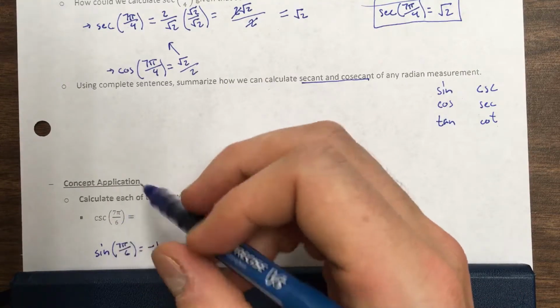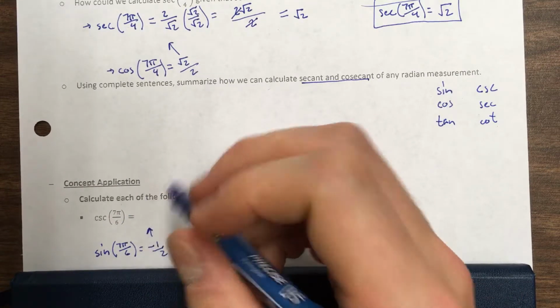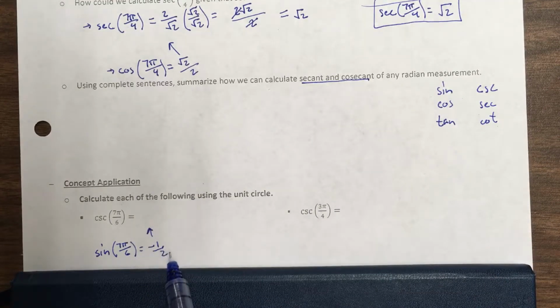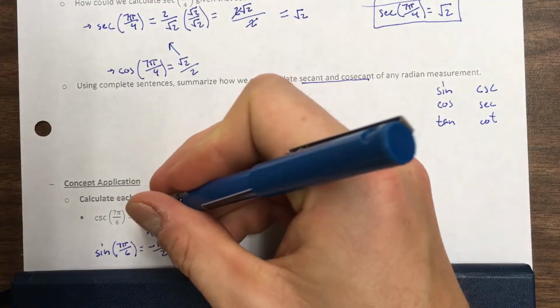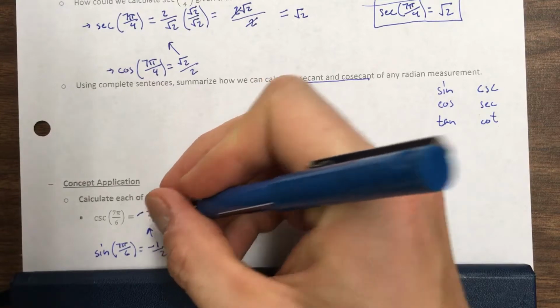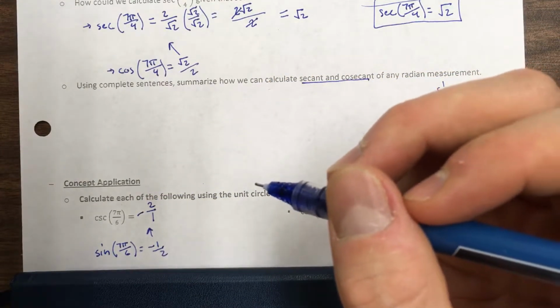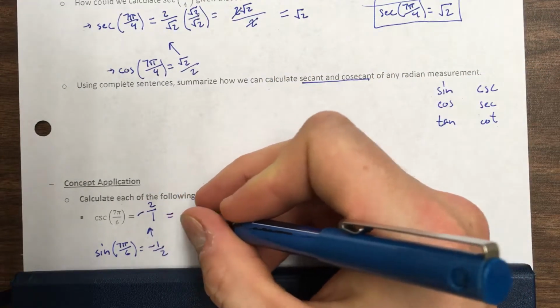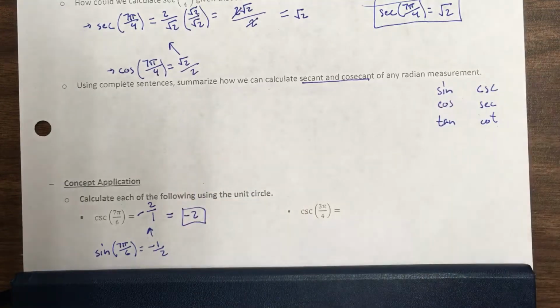Cosecant and sine are related in that they're the reciprocals of each other. So I can take the -1/2, do the reciprocal. That gives me -2/1, which simplifies to just -2.